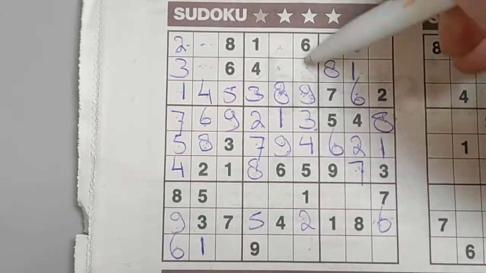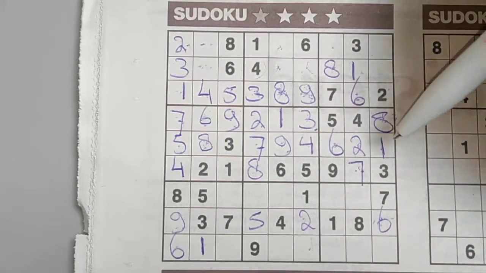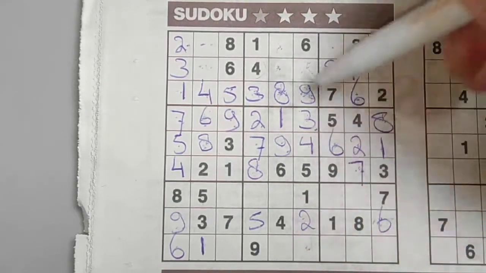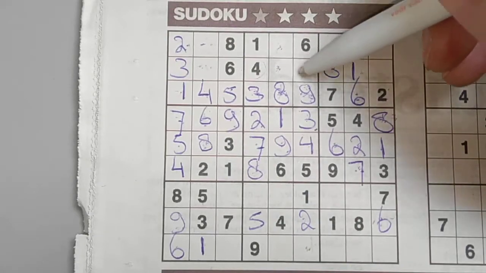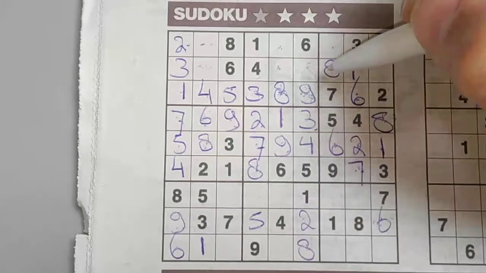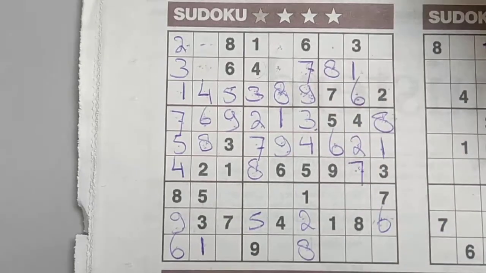2 missing numbers in this column for the numbers 7 and 8. We have an 8 here, so no 8 there. 8 should be here, and the 7 goes there.